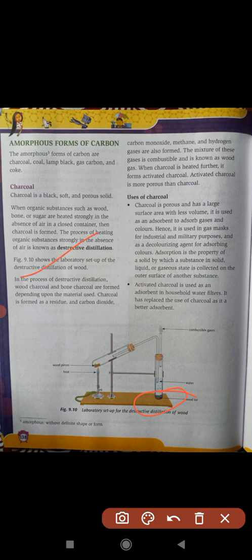In the process, destructive wood charcoal or bone charcoal is formed depending upon the material used. Charcoal is formed as residue, and carbon dioxide is released from here. Carbon dioxide, carbon monoxide, methane, and hydrogen gas are formed. The mixture of these gases is combustible and is known as wood gas. That's why it is written combustible gas or wood gas.